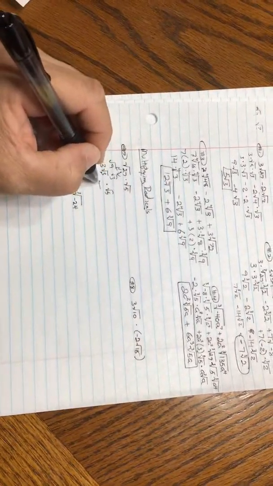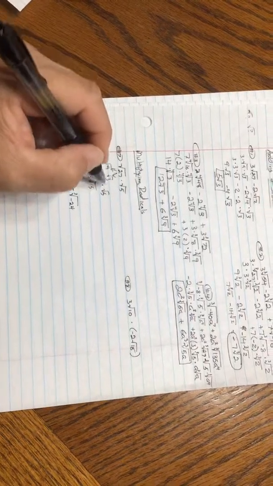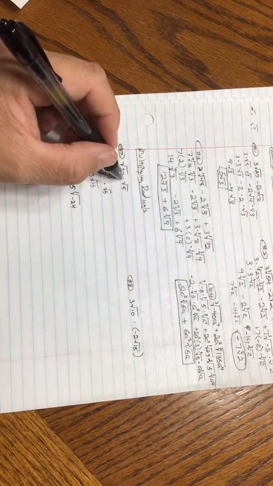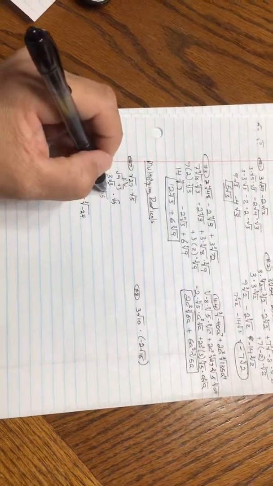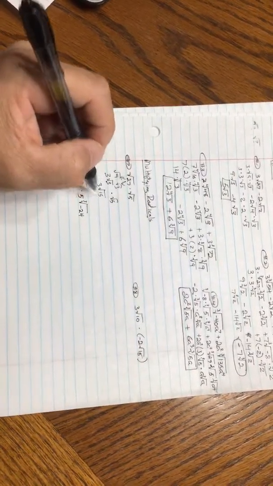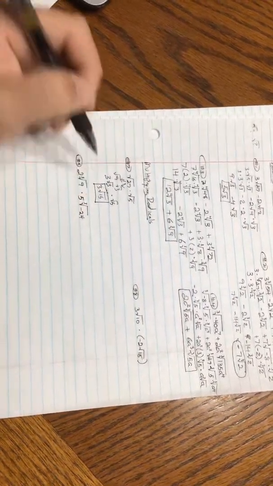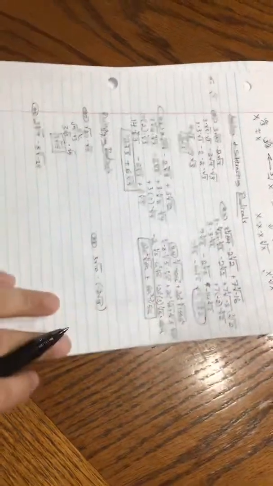So you have 3 times the square root of 15, because I can take the 3 and the 5 and multiply them together, because it's not adding or subtracting anymore, this is multiplying. You always check to see if this can break down. If it can, break it down further, but in this case it doesn't, so you're done.